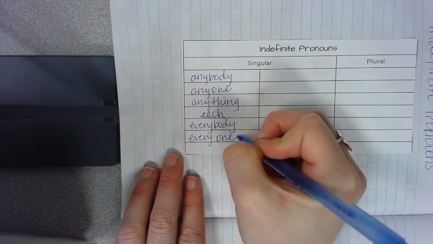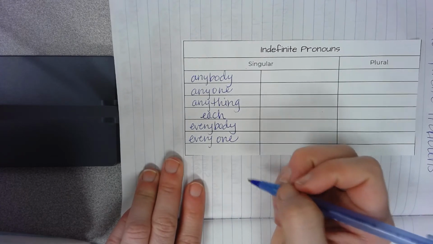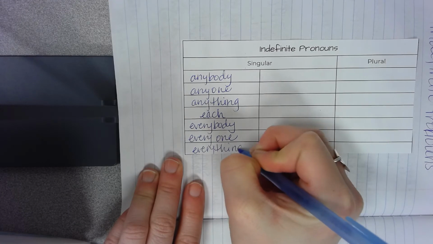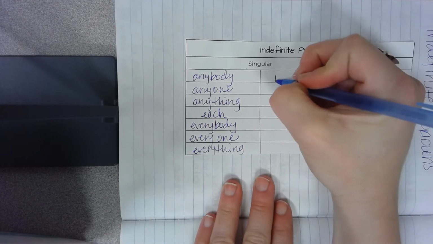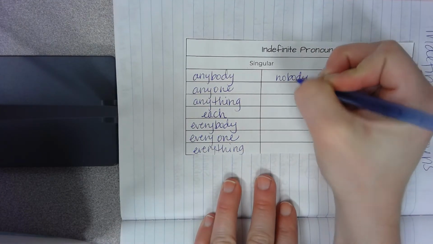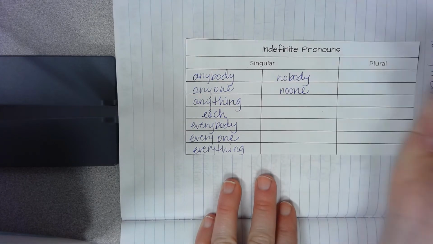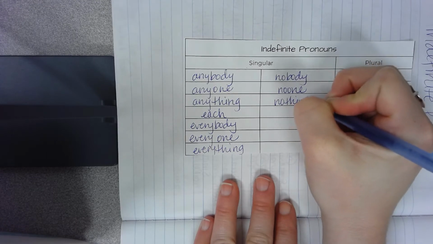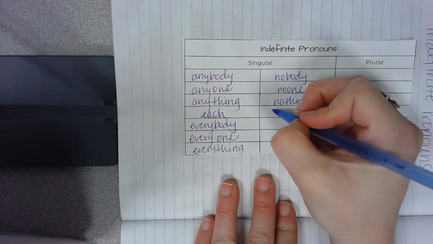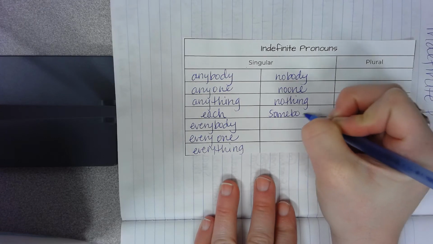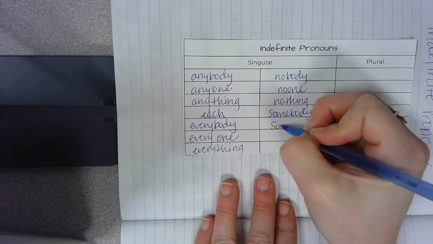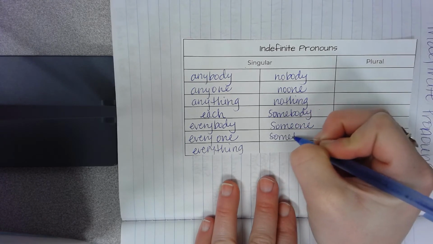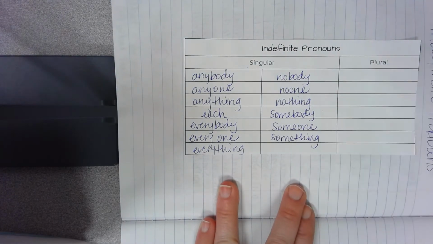Oops, that's one word, sorry. Everything. Nobody. No one. Nothing. Somebody. Someone. And something. I know I went through that pretty quickly here, so I'll let you pause if you need to finish writing these guys down.